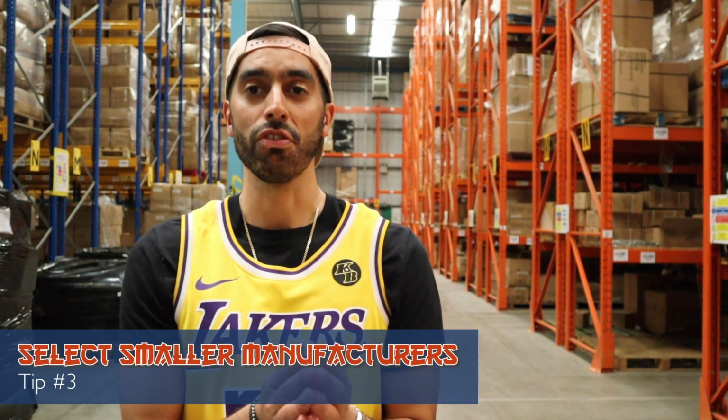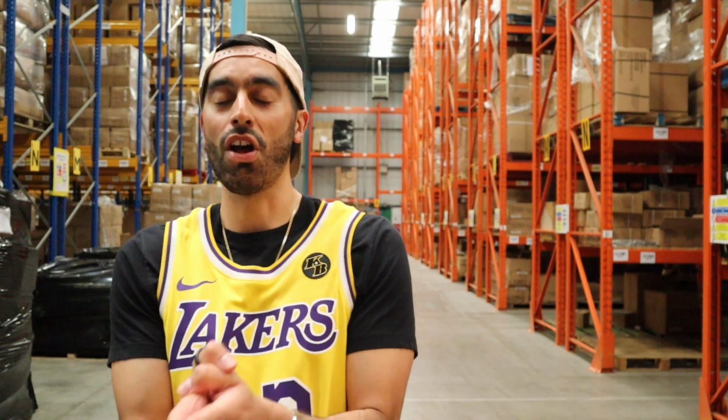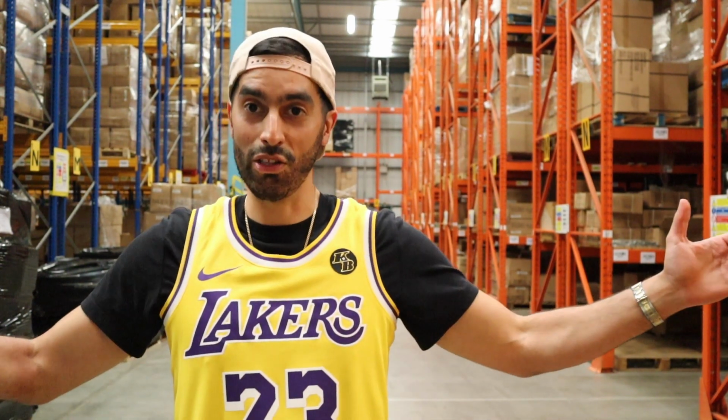So point number 3, in order to improve your odds of getting a better MOQ, you want to select maybe the smaller manufacturers, because smaller manufacturers in general are a little bit more flexible to your needs. So with less workers, they're more adaptable and more flexible. They're more likely to let you try different colors, lower quantities. Whereas the big factories with 1,500 workers or 2,000 workers have very, very strict systems and processes in place, they run a really long production line, and they're not too flexible.